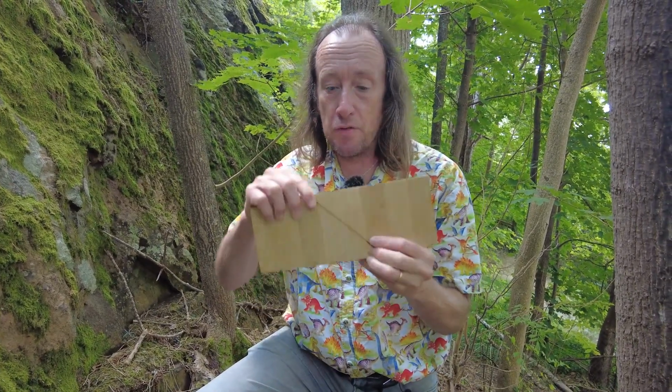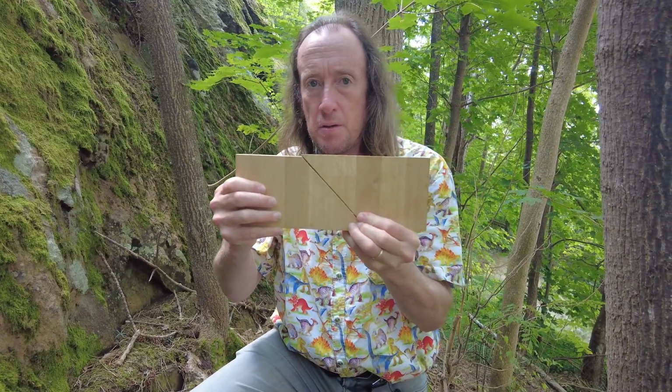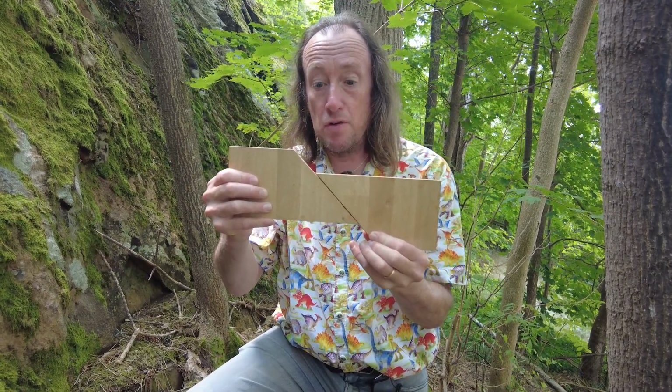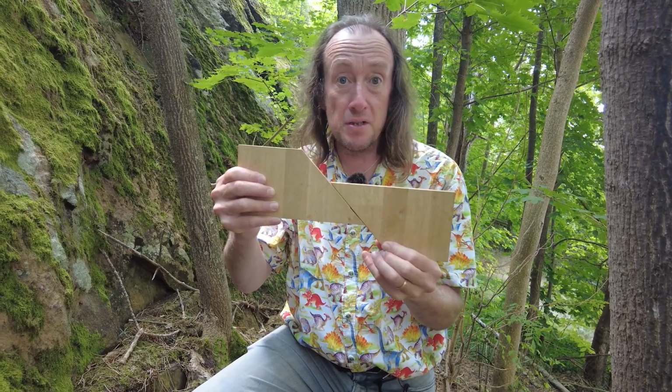Motion on faults can be fairly smooth and continuous over time, moving at the rate that the plates are moving, centimeters per year. But it doesn't have to be smooth. Sometimes stress starts to build up.